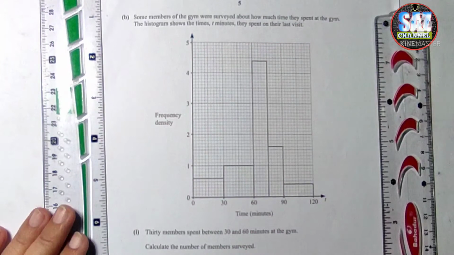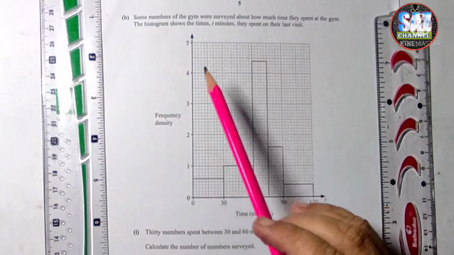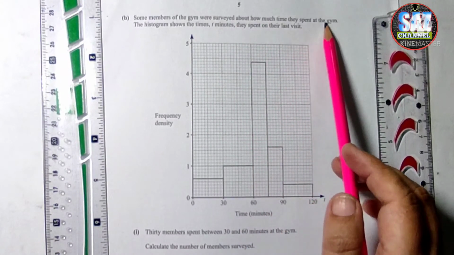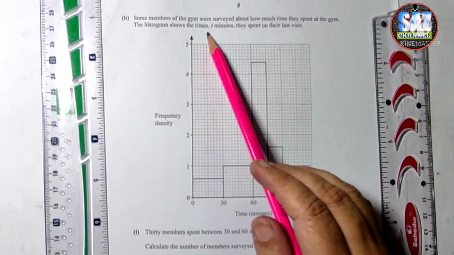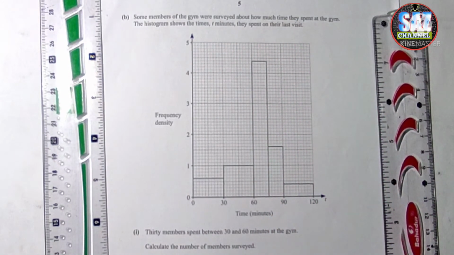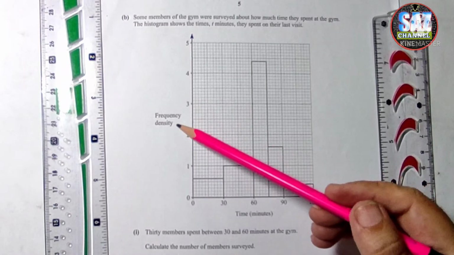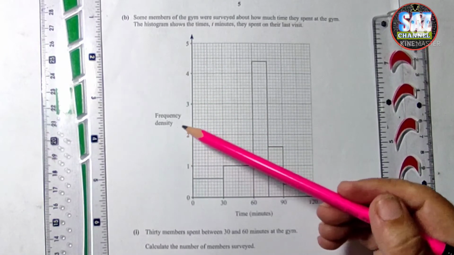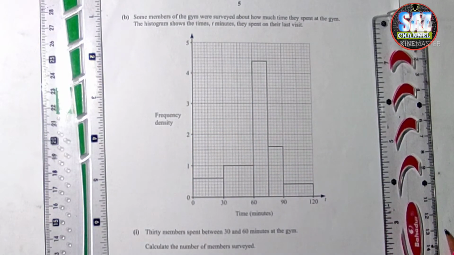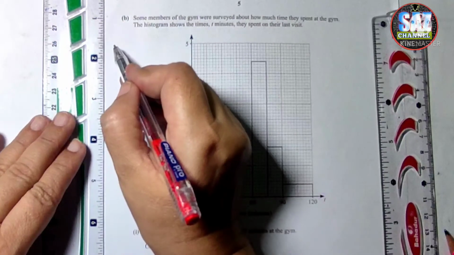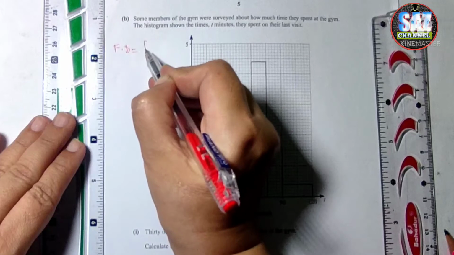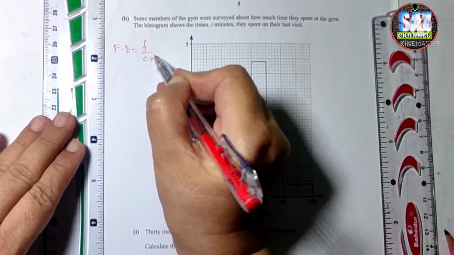Let's read the question first. Some members of the gym were surveyed about how much time they spent at the gym. The histogram shows the time, T minutes, they spent in their visit. If you look at the graph which is given, we are not given direct frequencies, we are given frequency densities. So the formula for the frequency density must be in our mind, that frequency density equals frequency upon class width.